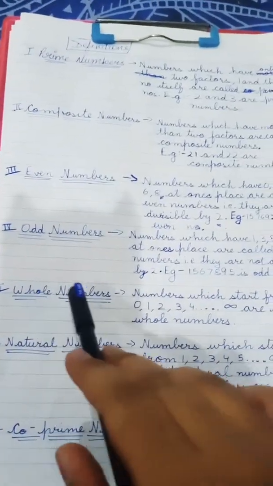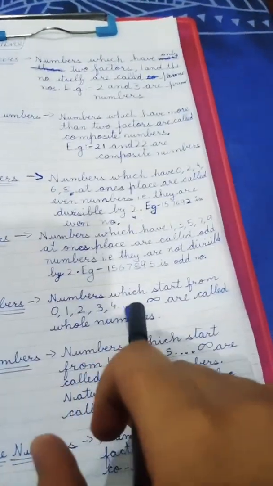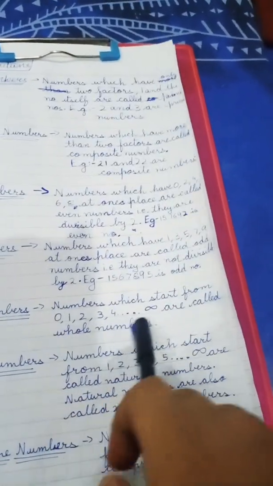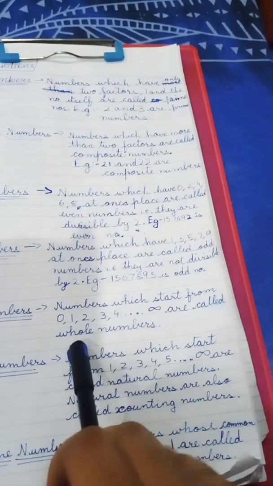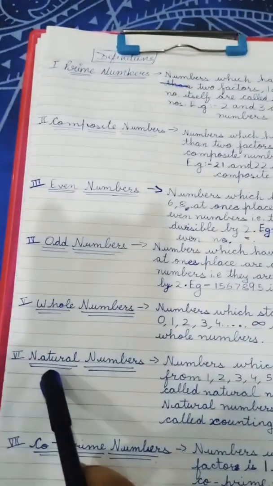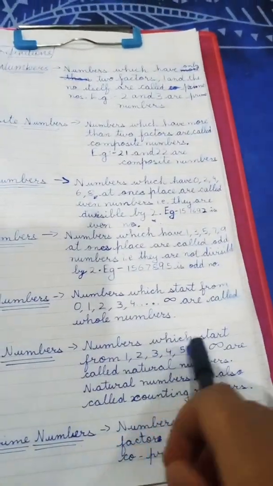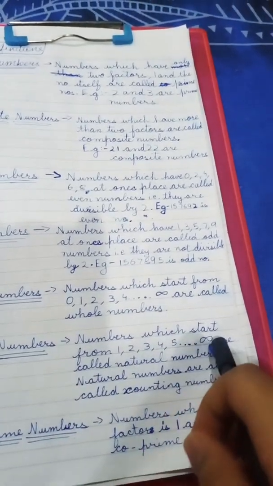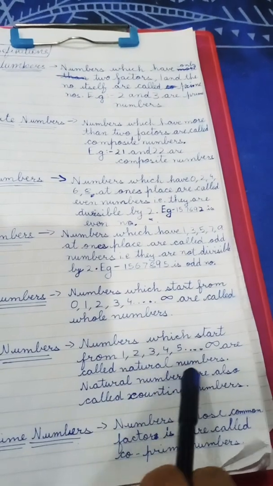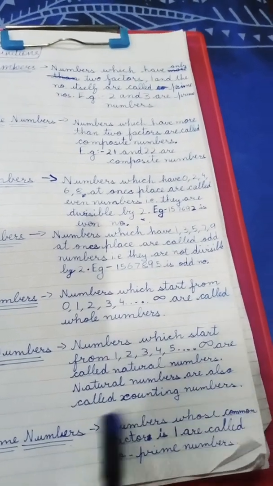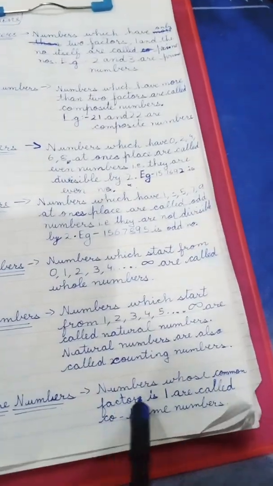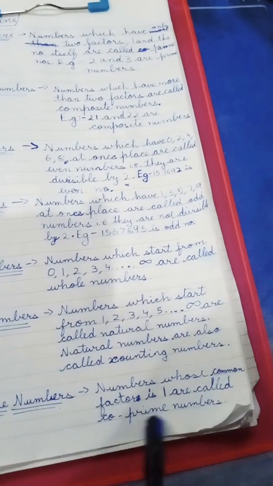Next is whole numbers. Numbers which start from 0, 1, 2, 3, 4 and go on till infinity are called whole numbers. Natural numbers, which start from 1, 2, 3, 4 and go till infinity, are called natural numbers. Natural numbers are also called counting numbers. Co-prime numbers: numbers whose common factor is 1 are called co-prime numbers.